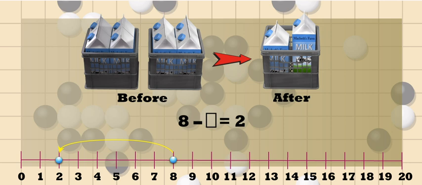This situation is slightly different from what you've seen with the other subtraction situations. In this case, we know both the start and end points. In this case, 8 and 2. All we need to do is count down from 8 to 2, as we can see here. There are 6 steps from 8 to 2, so the subtraction equation becomes 8 minus 6 equals 2.